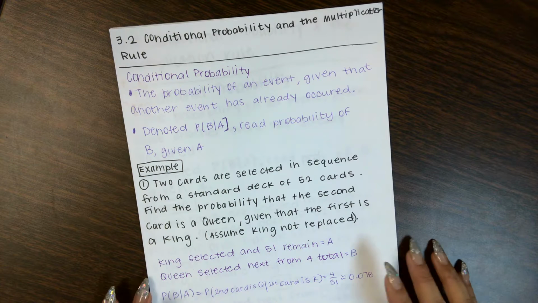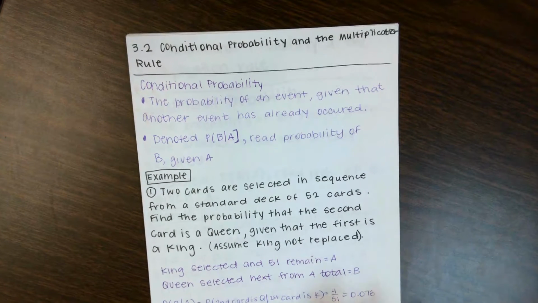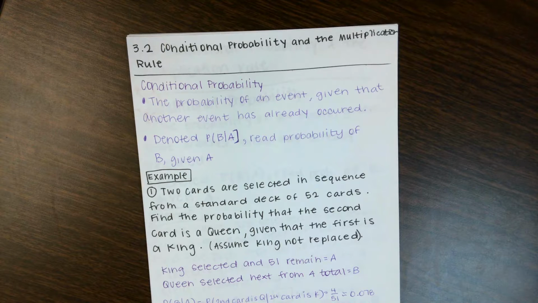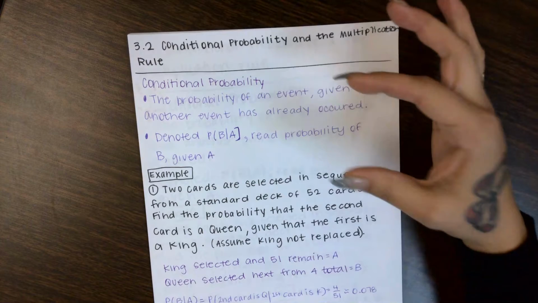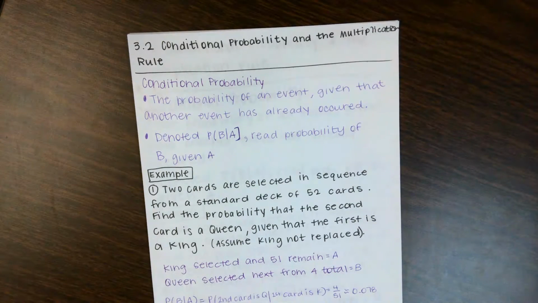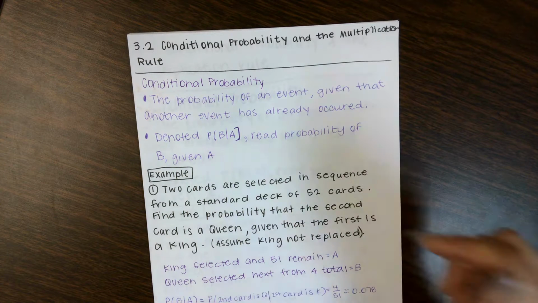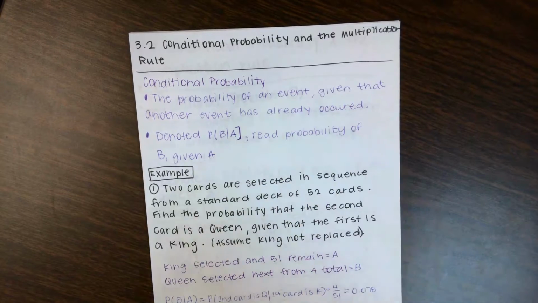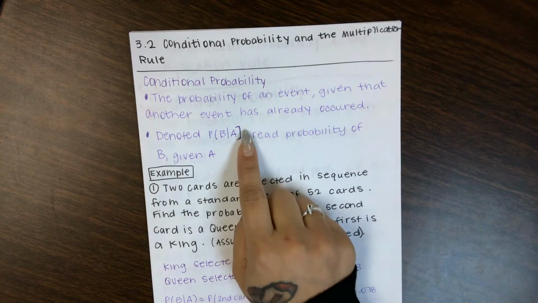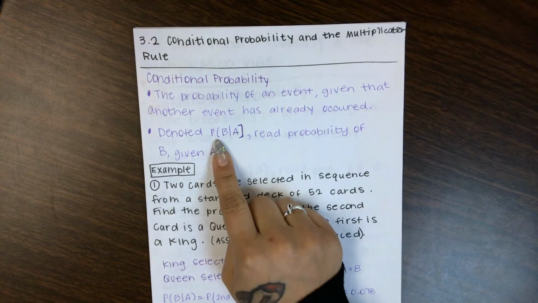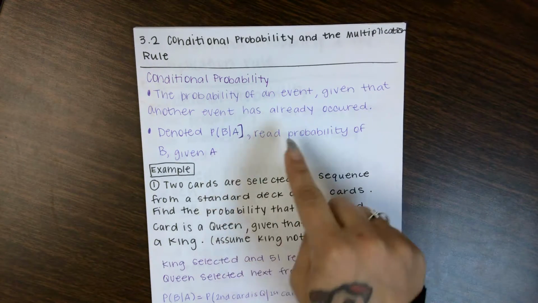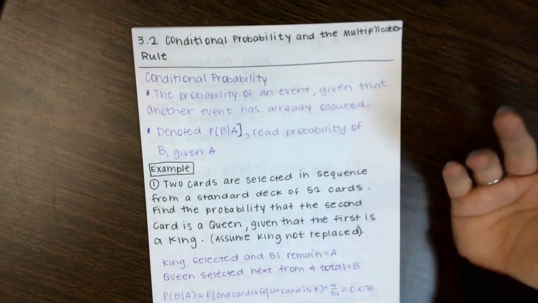So 3.2 was conditional probability and the multiplication rule. We were able to define conditional probability. Conditional probability means there are conditions, so just what it is that you're computing: the probability of an event given that another event has already occurred. That's not a bracket, that's actually supposed to be a parenthesis. The way we denote it is the probability of B given A.